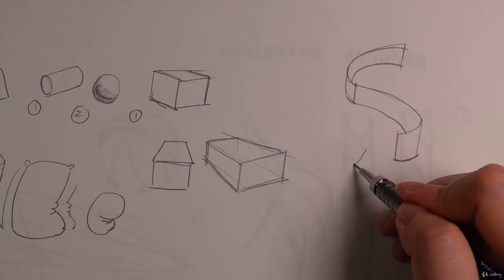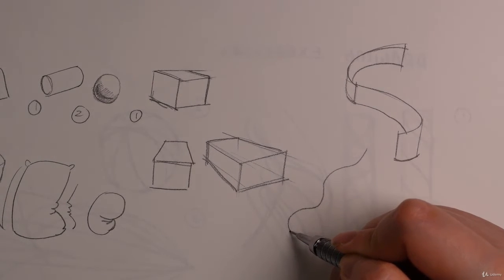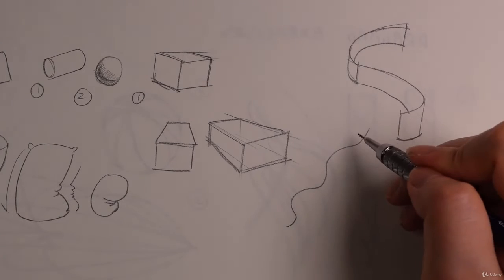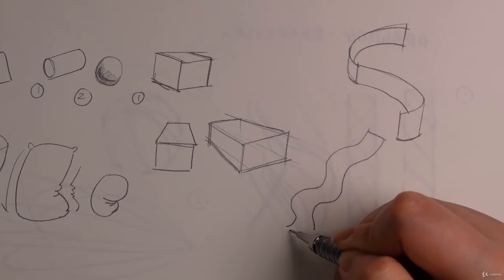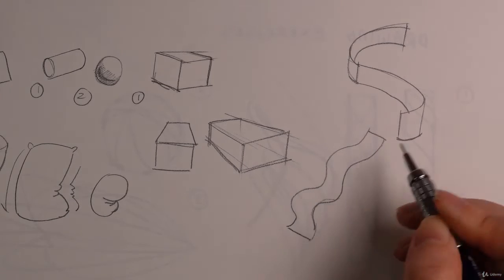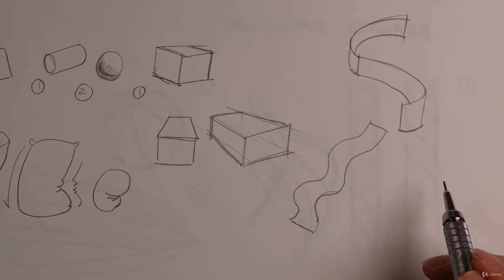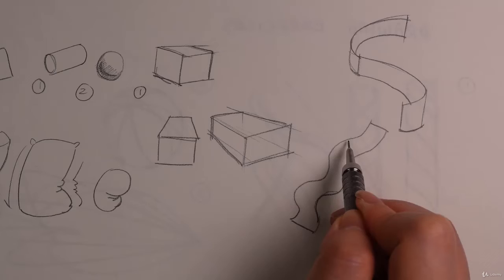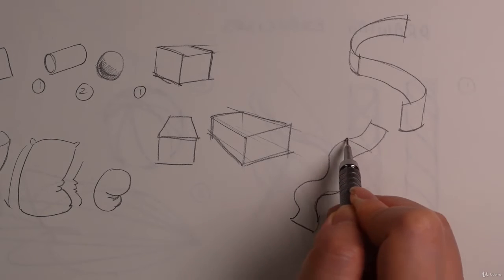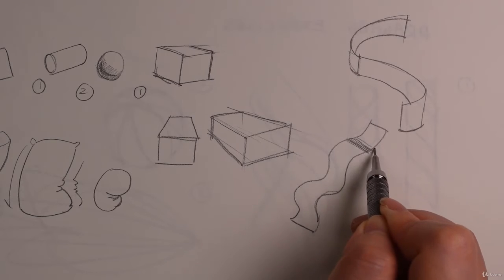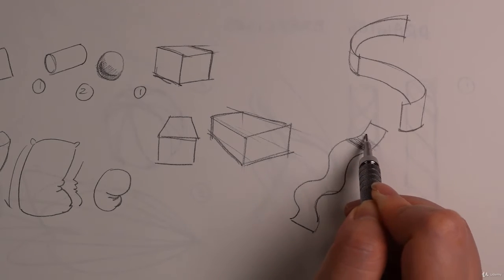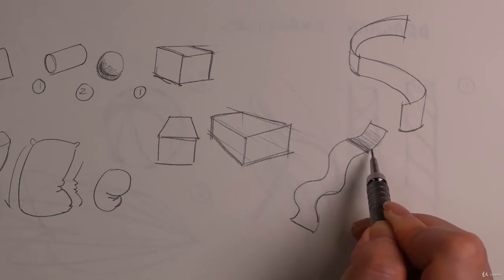Let's do another one. Let's say we have a ribbon going downward like this. We can basically just put in some nice little ends here. And then what we can do to show some form is to just shade this in a little bit. So when it comes to the core shadow, you want to put that right where it starts bending. And then when it reaches a halfway point, you want to go half tone, meaning lighter tone.